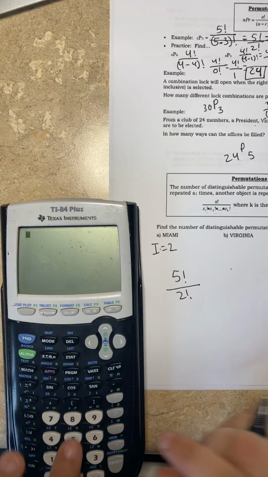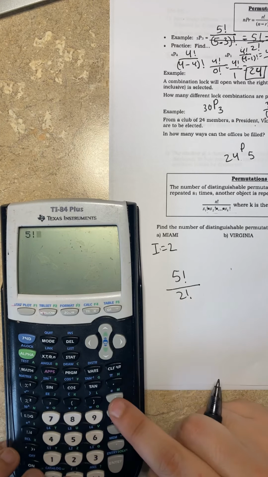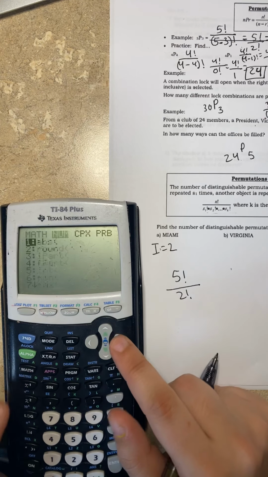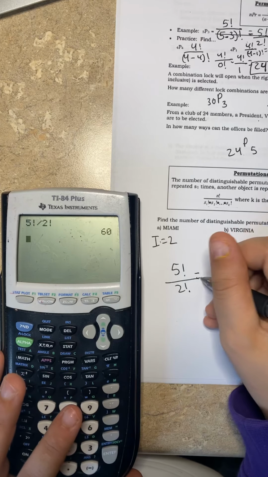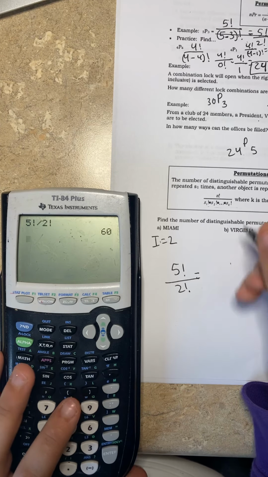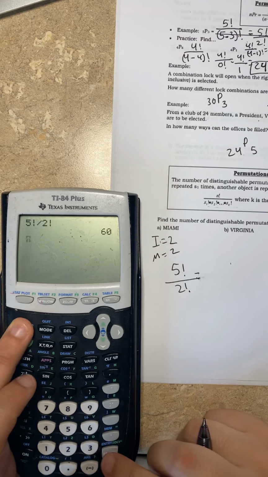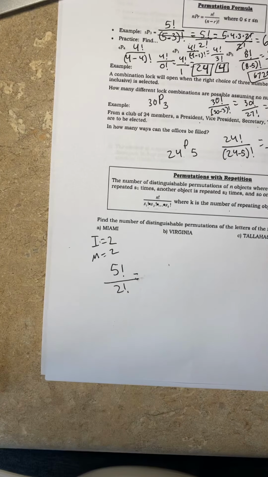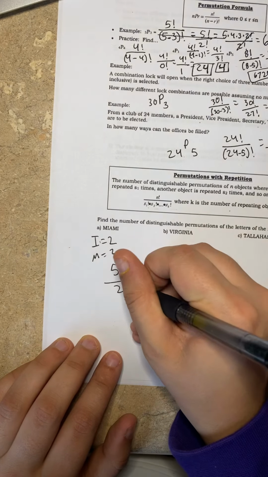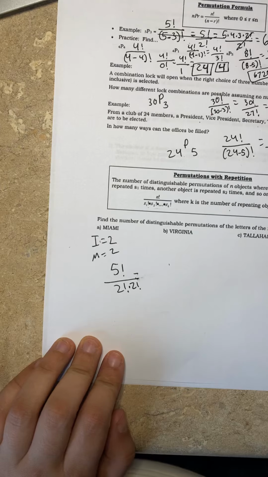So 5, math, hit our probability, go down to factorial, divided by 2, math, go over to factorial, and that becomes 60. Oh, I forgot M happens twice. Duh, Brittany. Let me try this again. So, let me start over. I and M happen twice. So that means I have to do times 2 factorial again because there's 2 different letters repeating themselves.